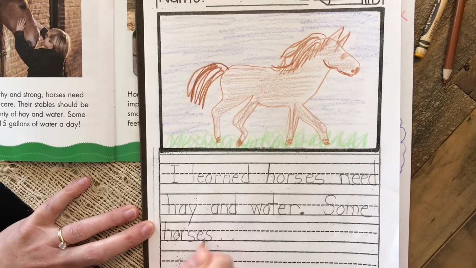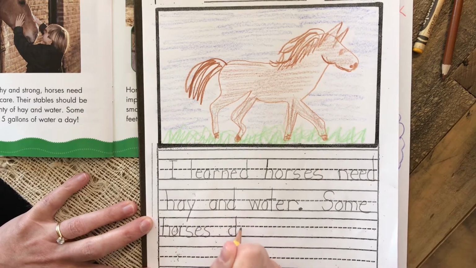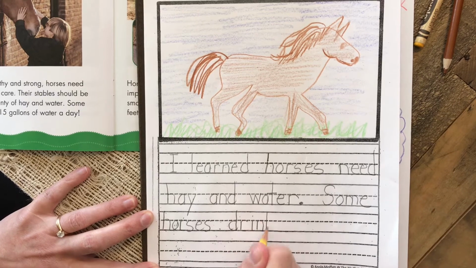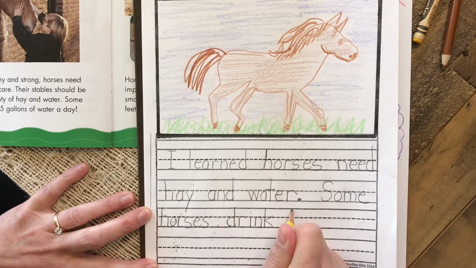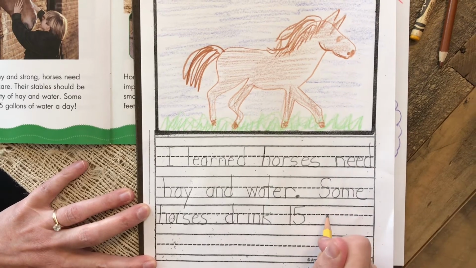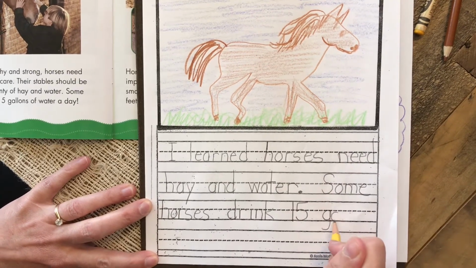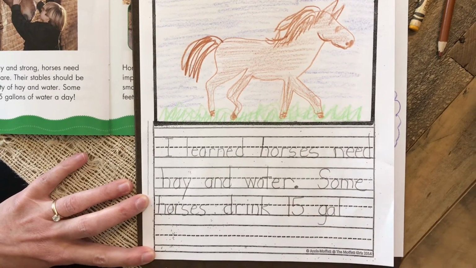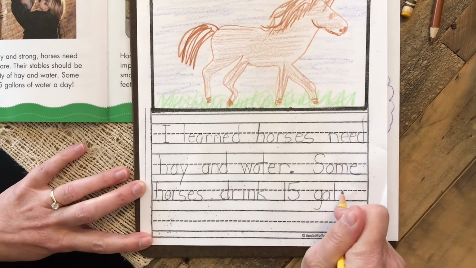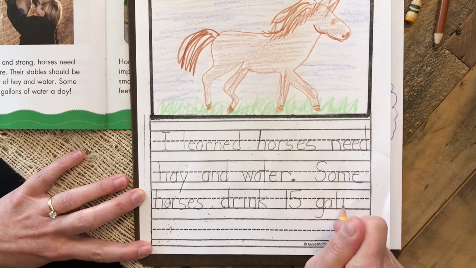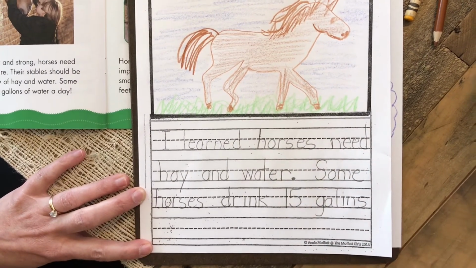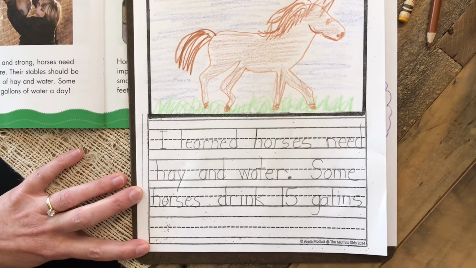drink, that's the DR blend. Ink. Some horses drink 15 gallons. Gallons. If you don't know how to spell the rest of that word, it's okay to put the sounds you think. Gallons. Again, that might not be how a grown-up spells it, but you're not a grown-up. It's okay to put what you think and try your best.